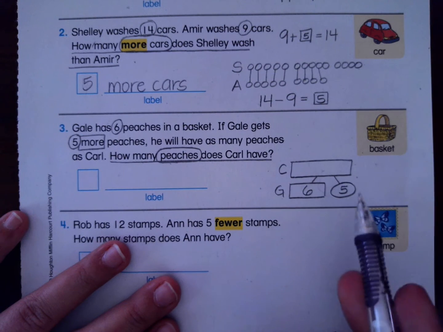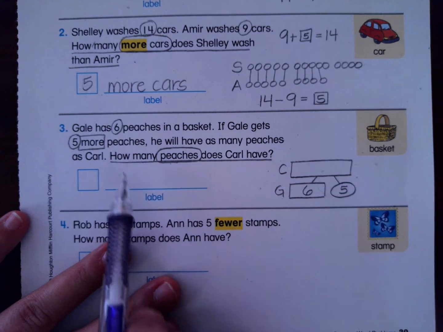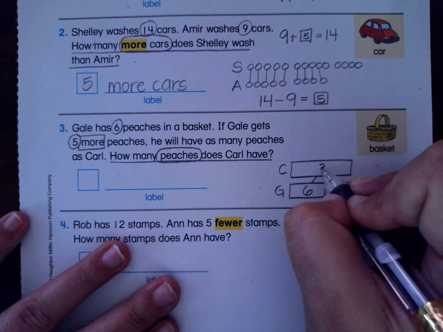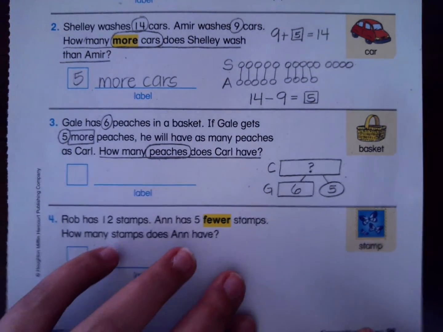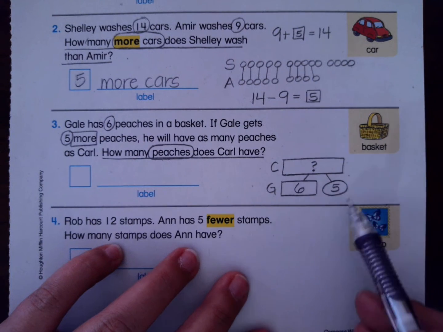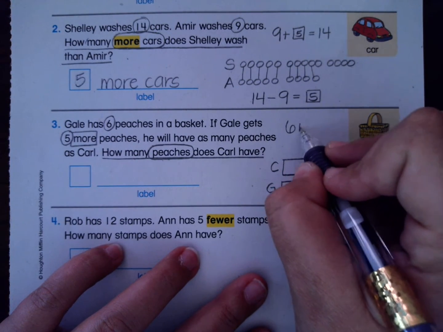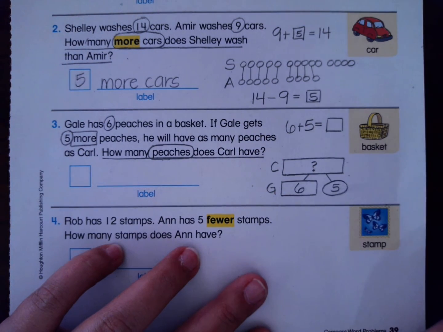Now, do I know how many peaches Carl has? No, I don't. Look at my question. How many peaches does Carl have? So this is where my question mark goes. Now I can write my equation. Remember, this is just like a math mountain. So these are my partners and my total is on top. So my equation would be 6 plus 5 equals 11.